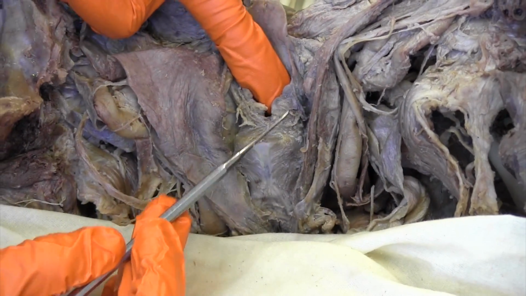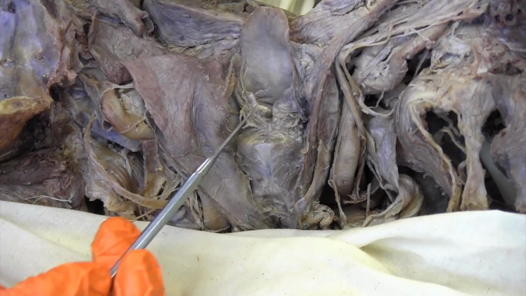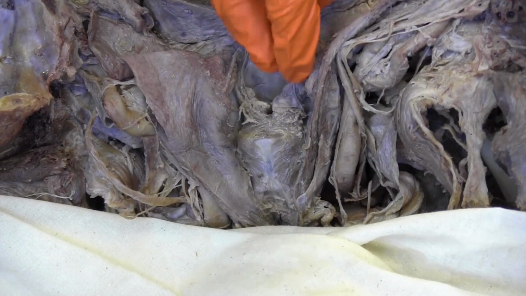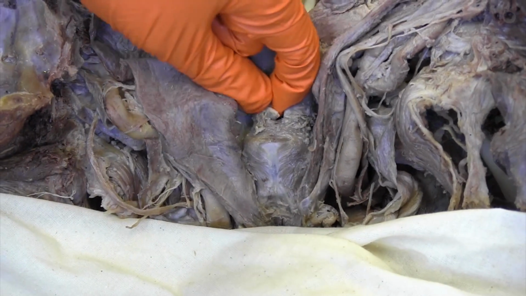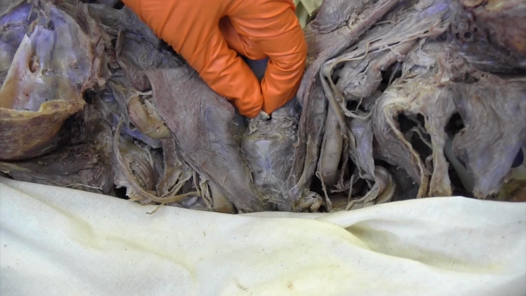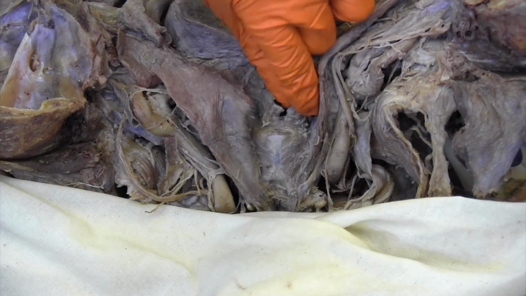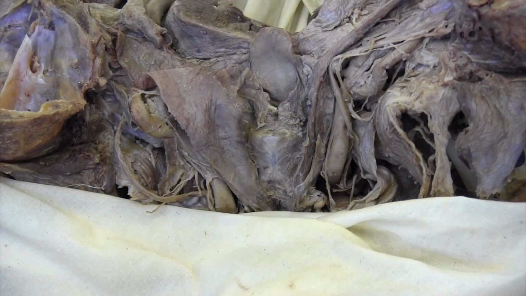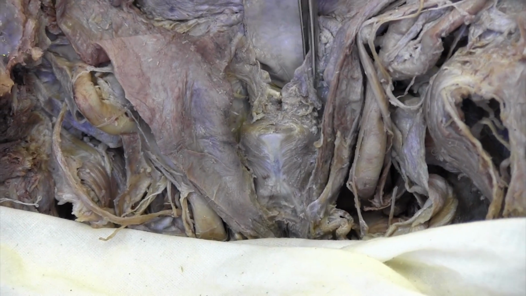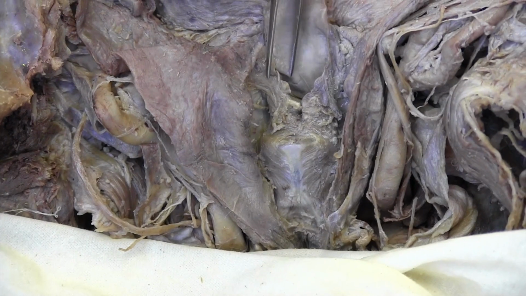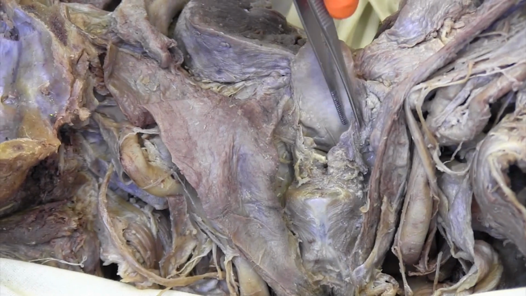So before we move on from this area, as I put my finger in here, I can pinch this lateral wall of the laryngeal inlet like this with my fingers, or on this side right here. I know that might be hard to see, so let me use my forceps. So I'm pinching right here, or I'm pinching right here.